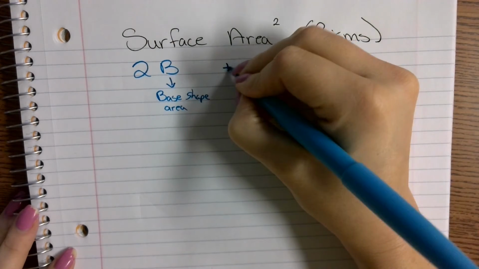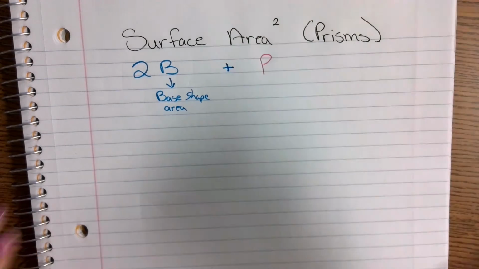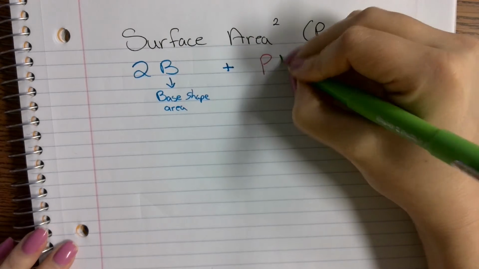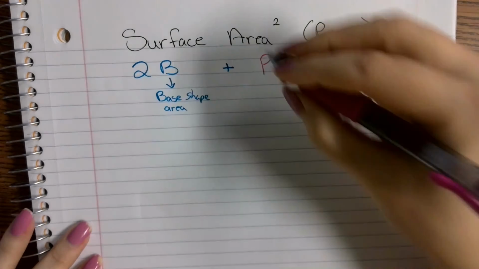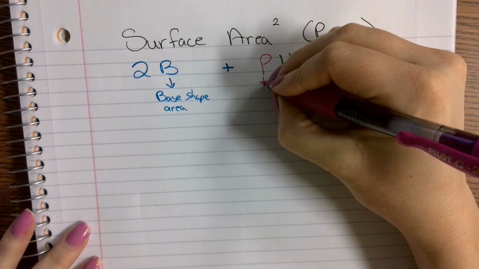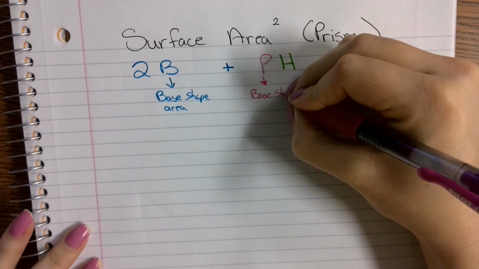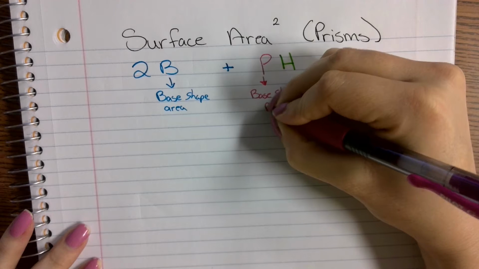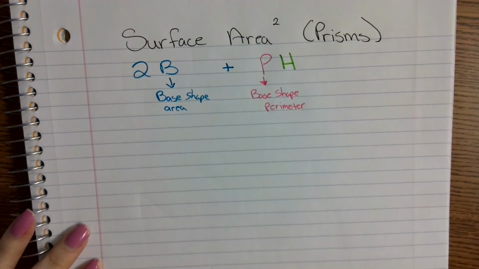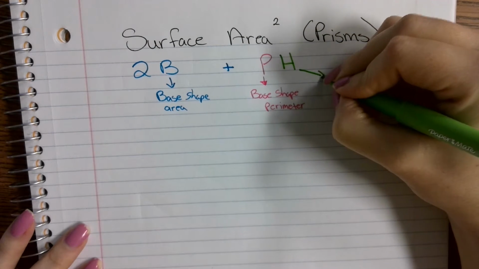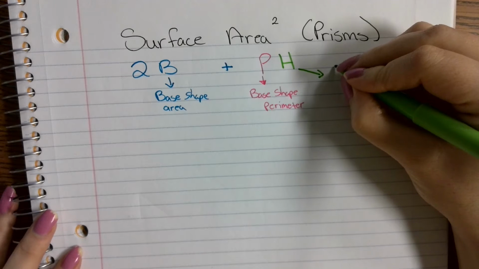Then you're going to add it with big P times big H, where big P, stop, represents the base shape's perimeter, and then H still represents the height that connects the two bases together.